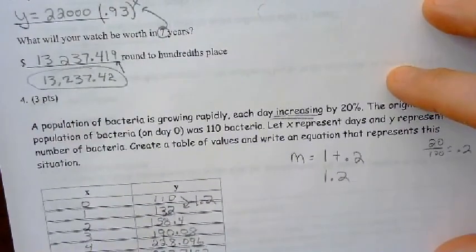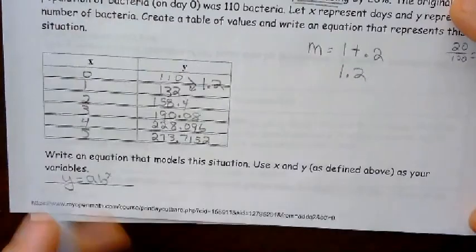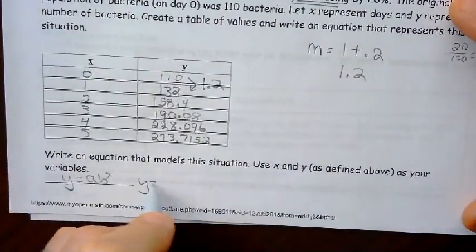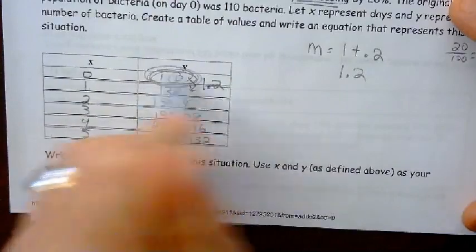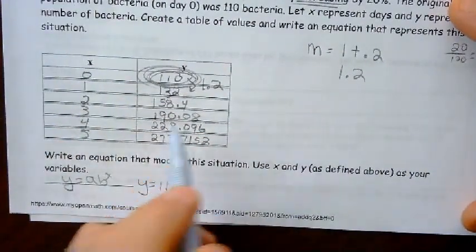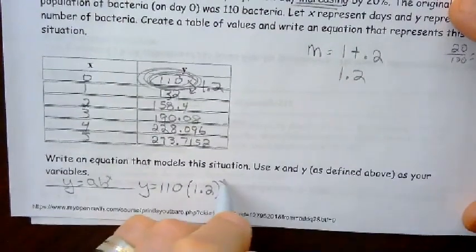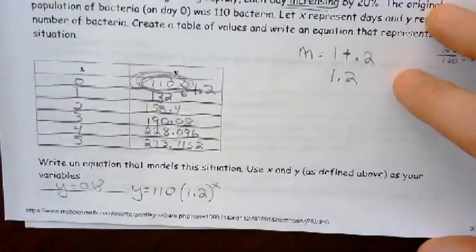Write the equation. Well, it is multiplied by the same number, so it is y equals ab to the x again. Sorry, I lost the camera here. Y equals ab to the x, so y is equal to the initial value, which is 110, times the multiplier, which is 1.2, to the x power. Right.